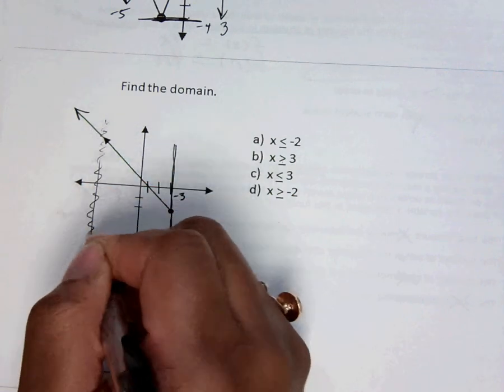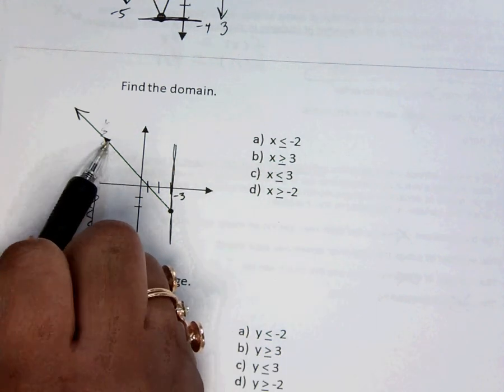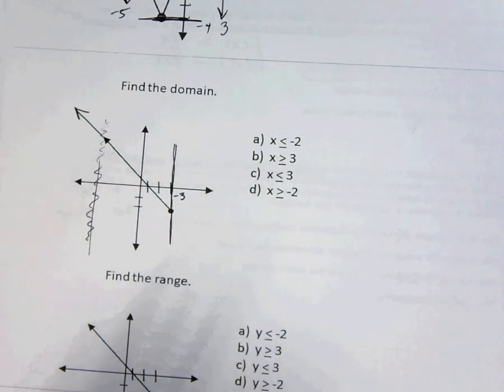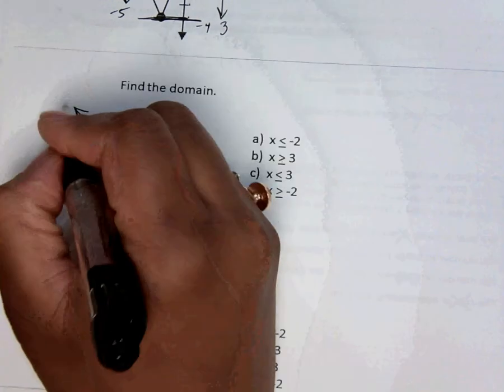It's kind of like standing in front of the Incredible Hulk, like, I got you. You can't go past me. He'll just thump you and move you out the way. That's what the arrow is doing. It's thumping that line out of the way, like, you better move. So we know that we can't put that line there because of the arrow. It's approaching infinity.